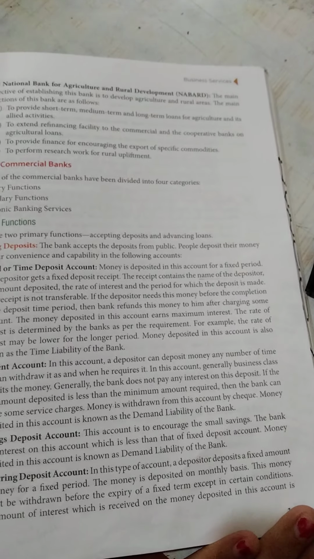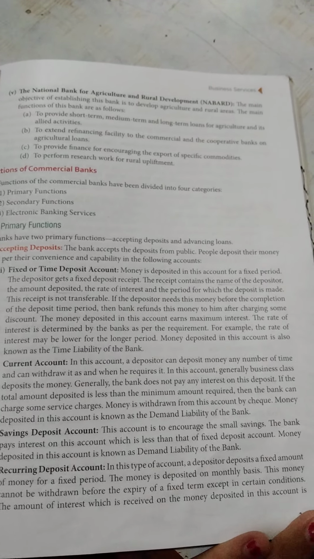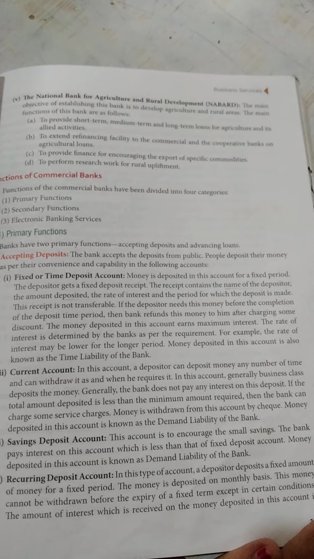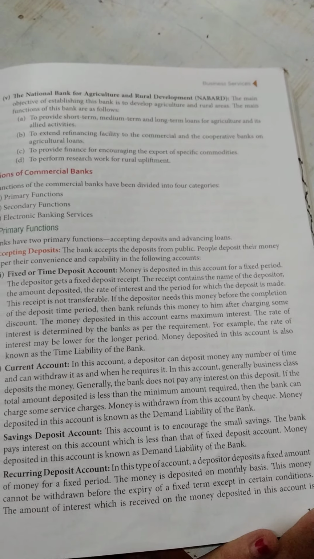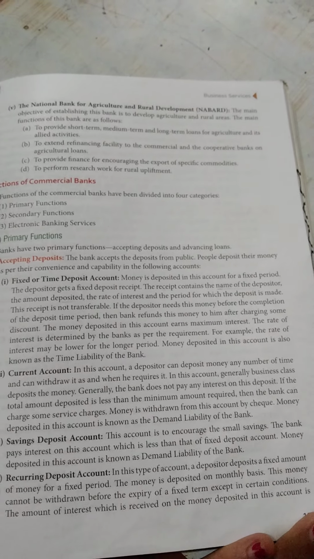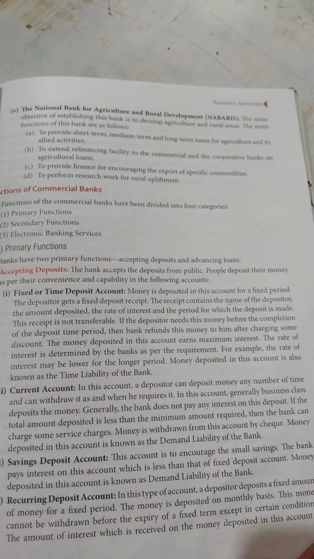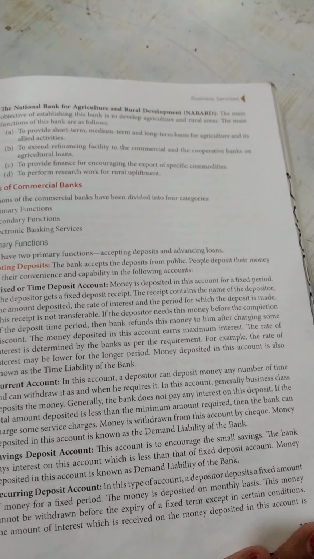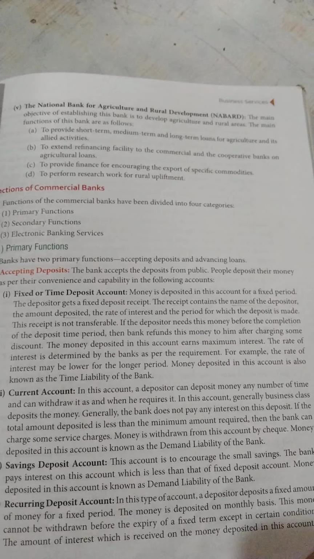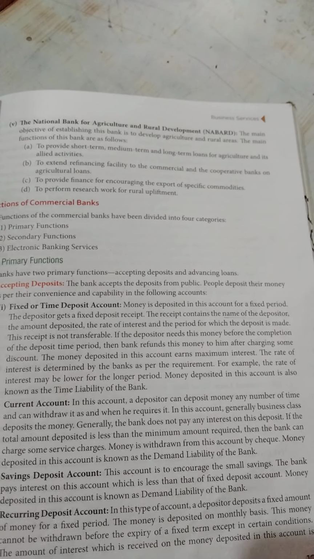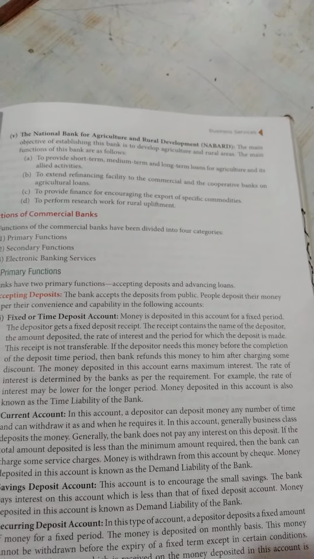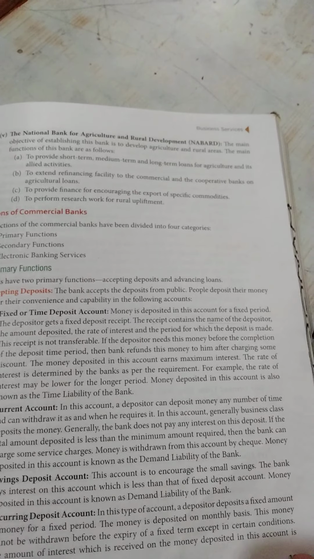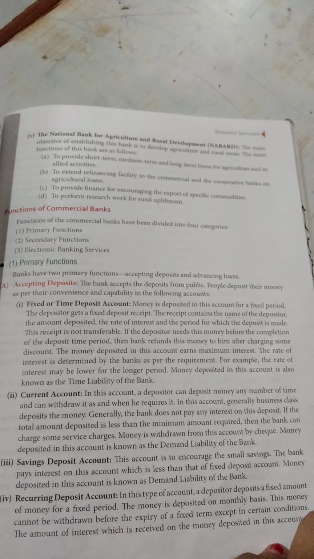And next one is recurring deposit. In this type of account, a depositor deposits a fixed amount of money for a fixed time period. The money is deposited on a monthly basis. This money cannot be withdrawn before the expiry of that fixed time period, except under certain conditions. Only if certain conditions are satisfied can we withdraw the money from the recurring deposit account.